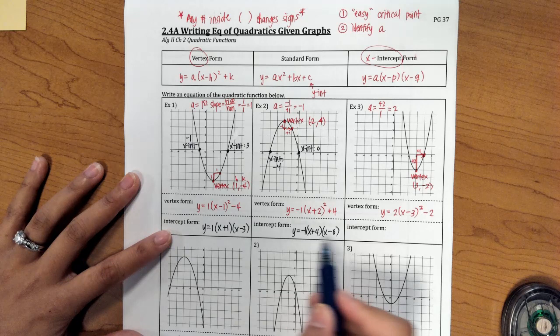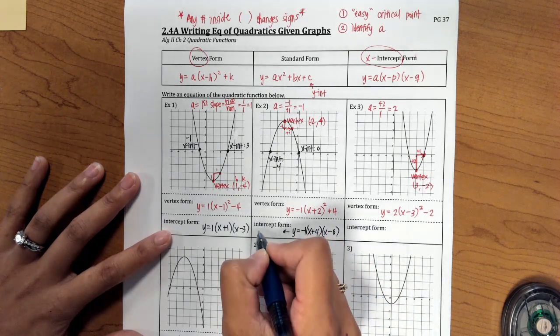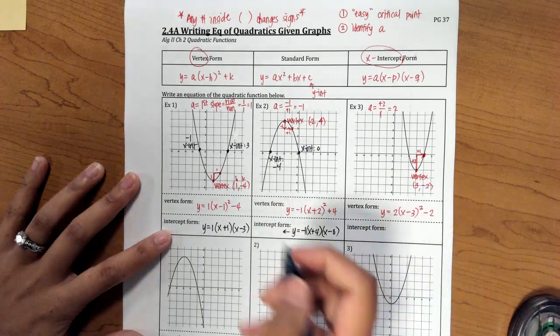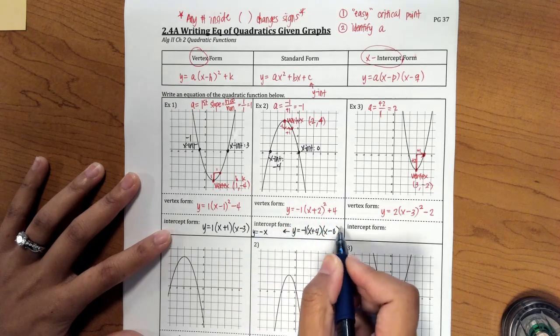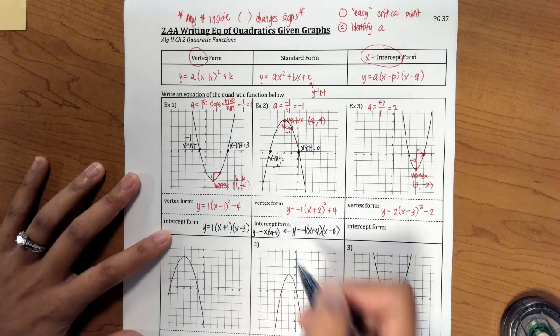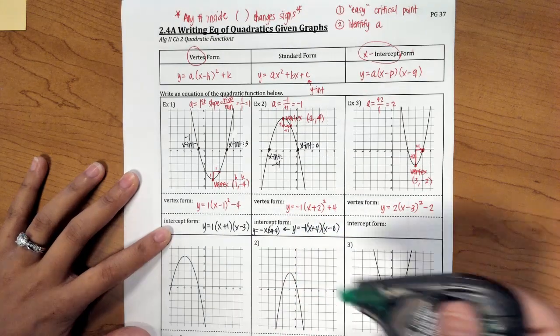Okay. Now, this has a lot of extra numbers. This can also be written as y equals negative x without the 0, and then (x plus 4). Okay, so I would take either of these. That first one is horribly written.